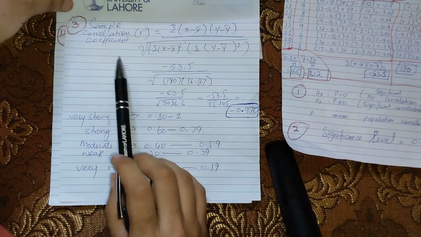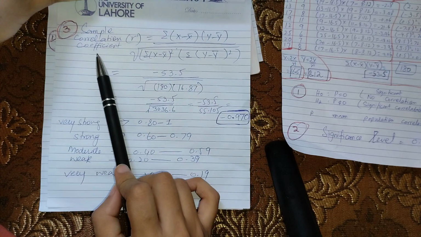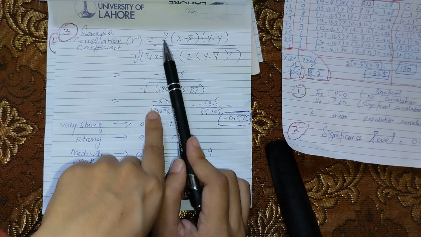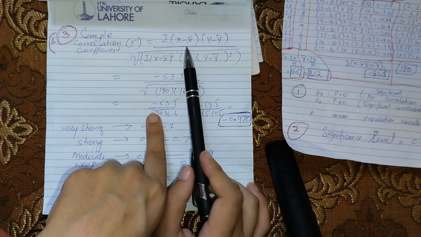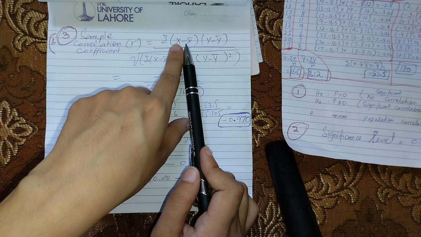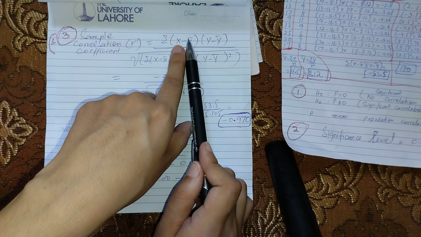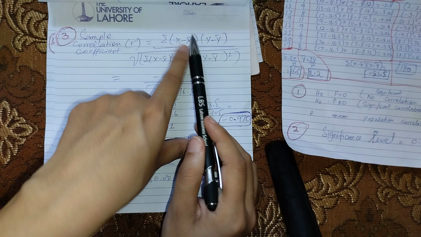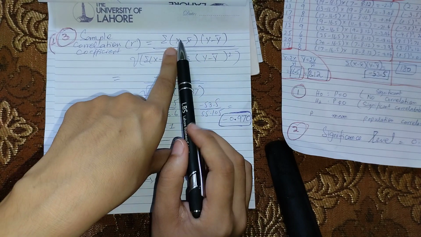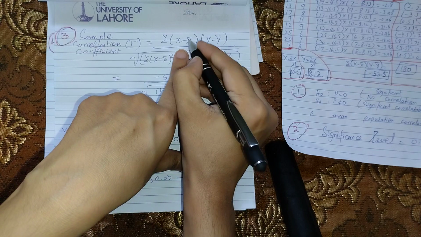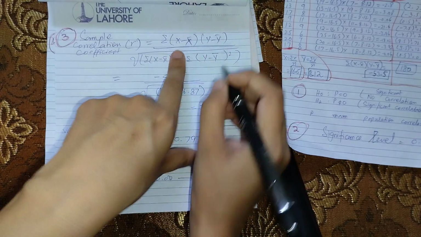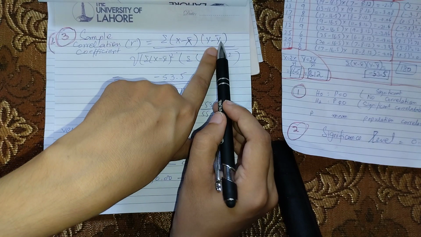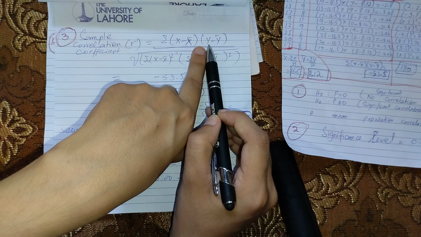Afterward you will write the formula of the sample correlation coefficient, which is denoted by r. The formula is summation, and then in brackets x, meaning one variable, minus x bar, which is the mean. This mean you will take from the x observations. I will show you how you can calculate x bar. And then y minus y mean, where you take the mean from the y observations.